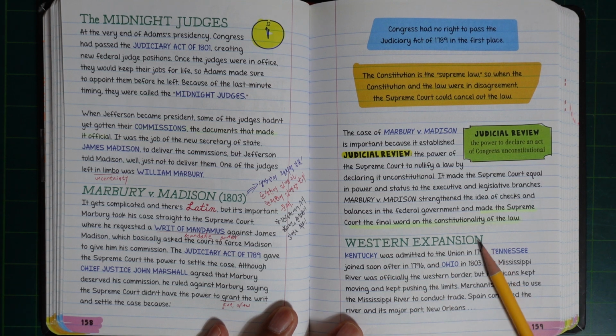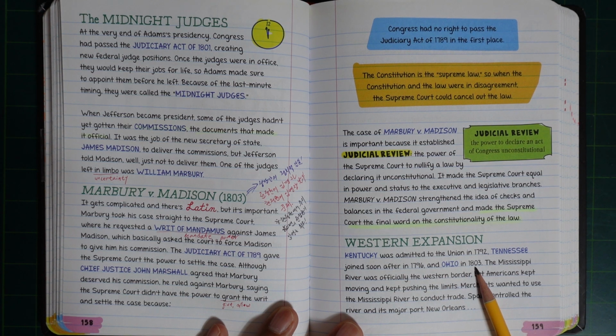Western expansion. Kentucky was admitted to the Union in 1792. Tennessee joined soon after in 1796, and Ohio in 1803. The Mississippi River was officially the western border, but Americans kept moving and kept pushing the limit.